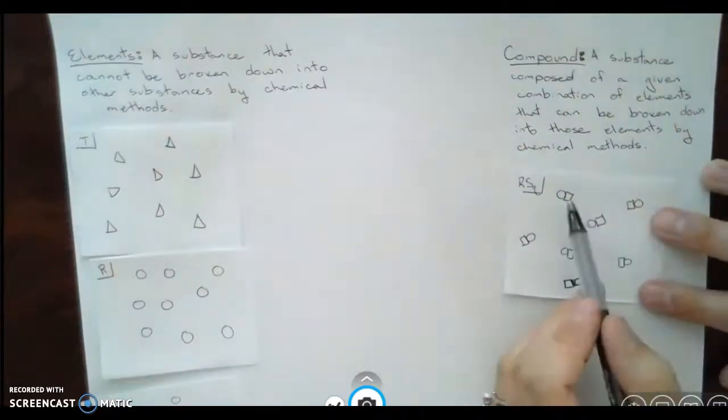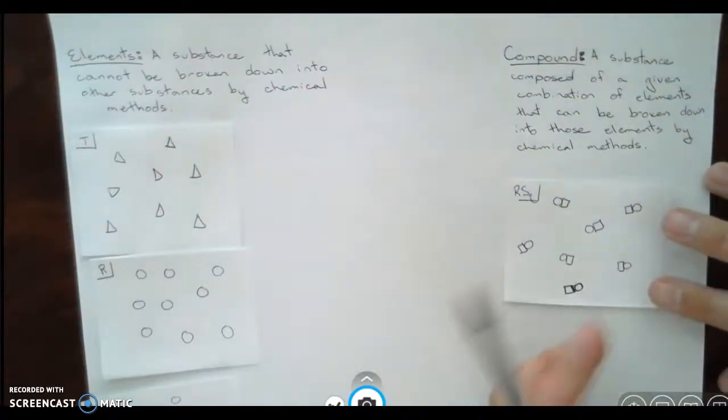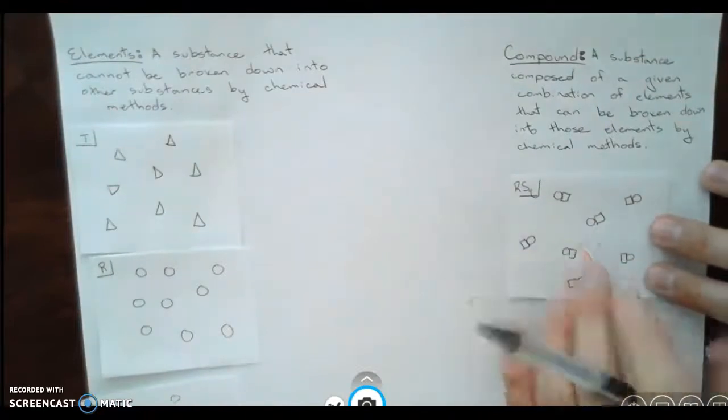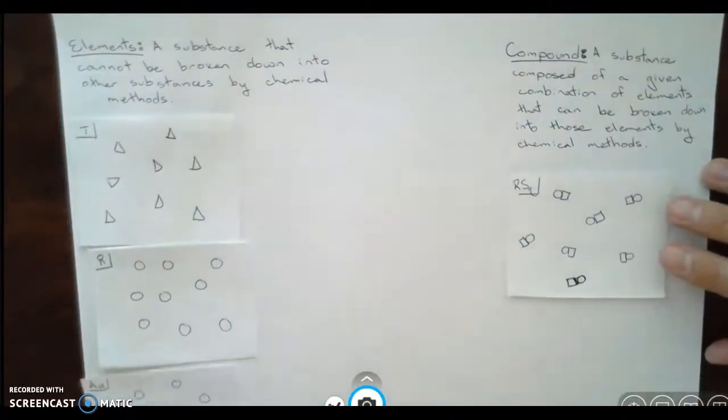All right, so if you look at this, this is made up of a circle and a square, right? Those can be broken down into elements, these guys over here.